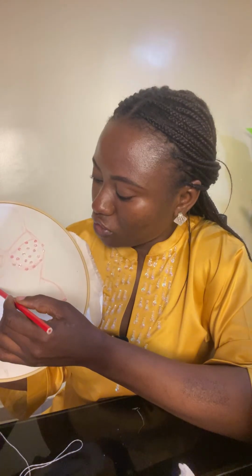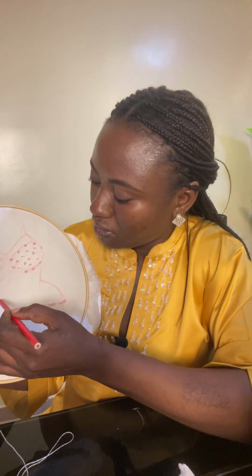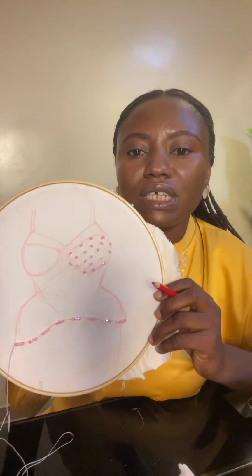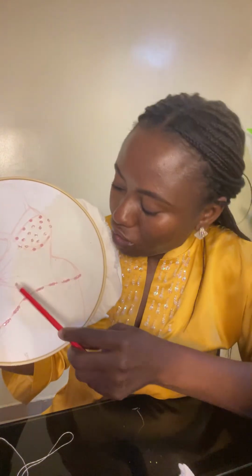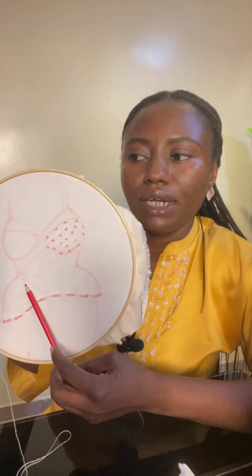Okay. So let's have something like this. You can see I've drawn lines. I've drawn about 6 lines in this waist area. So I'm going to be beading on it now.